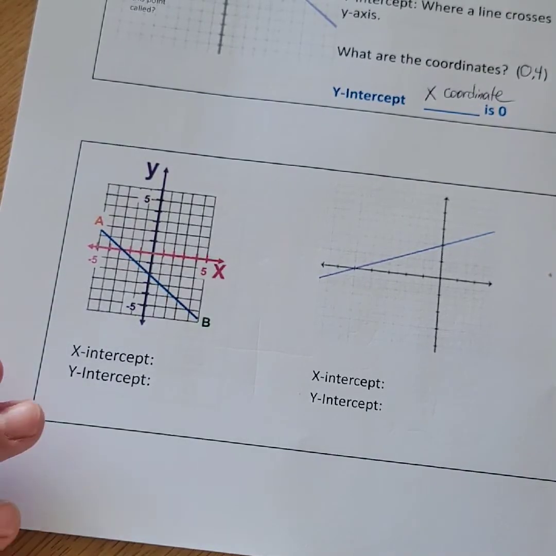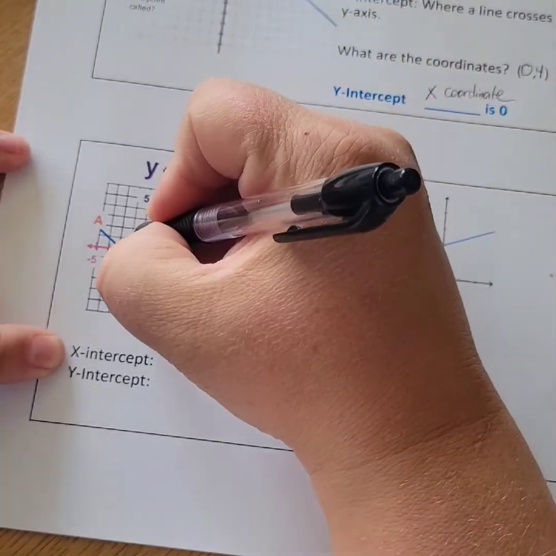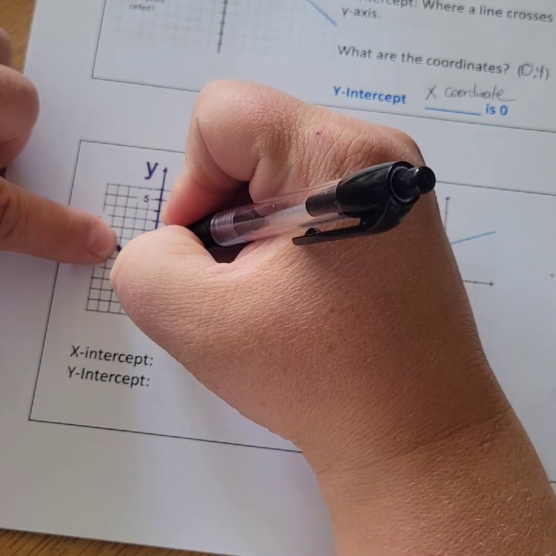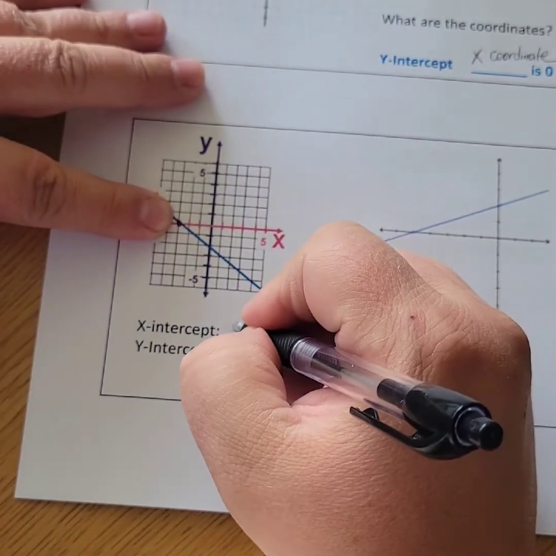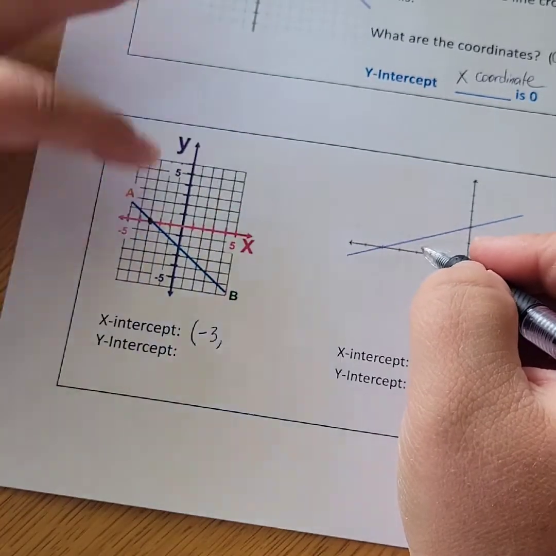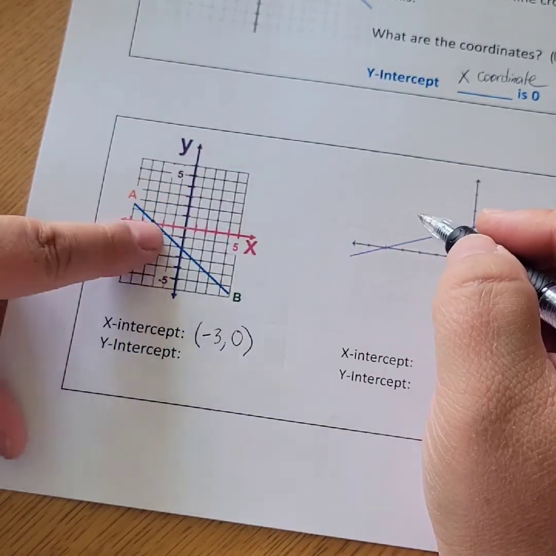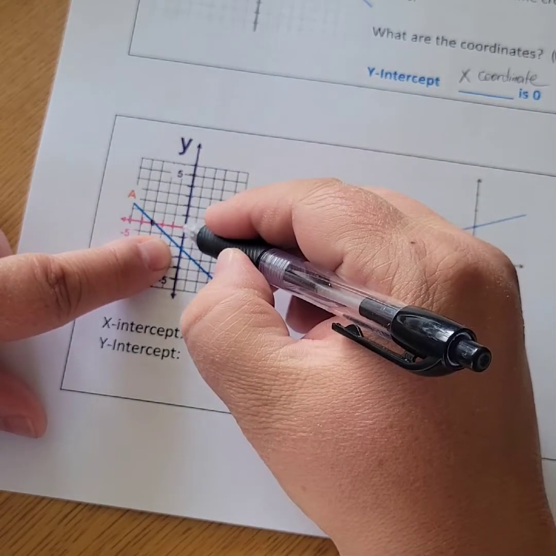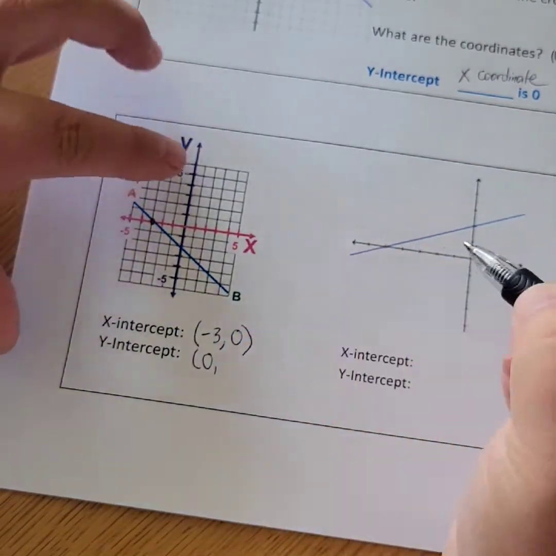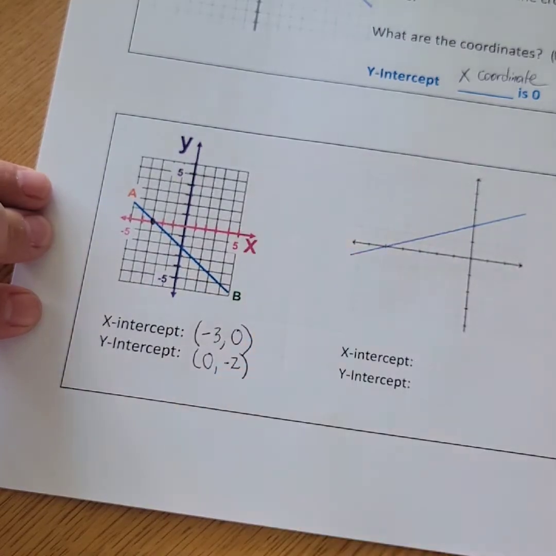So if we are looking for the x-intercept, again, it's where it crosses the x, so that's right here. So let's put the coordinate 1, 2, 3. So -3. And then we don't go up or down, so it's 0. Okay? And then the y-intercept, we don't go right or left, so it's 0. And we went 1, 2, down 2. So down 2. Okay?